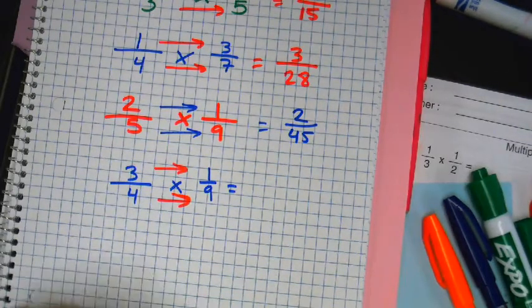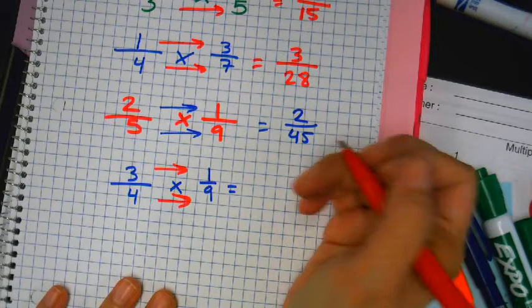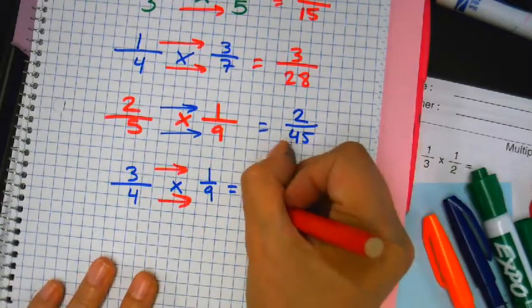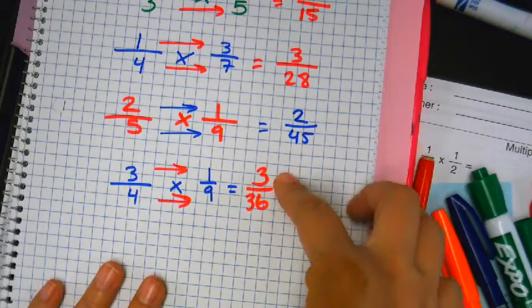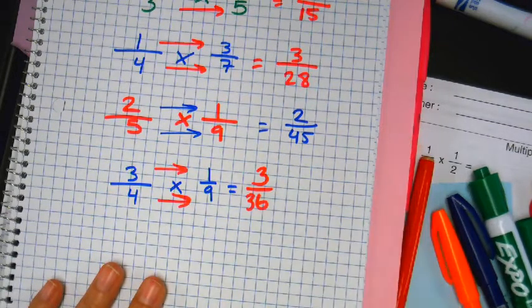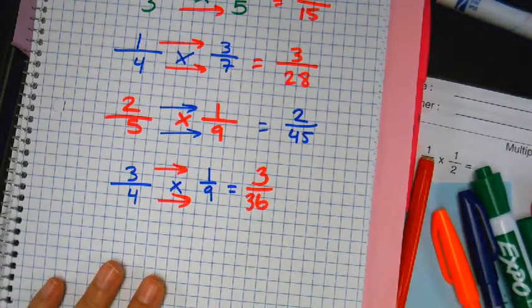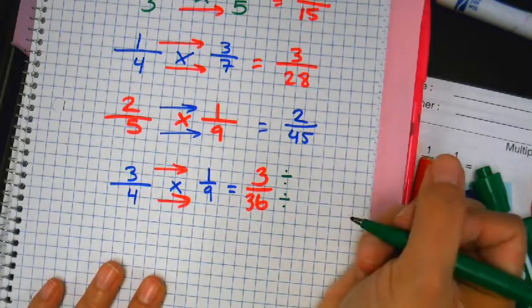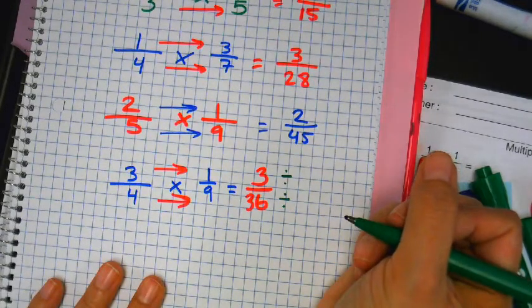Okay, so 3 times 1? 3. 4 times 9? 36. Check your smallest number. What can I divide 3 by? 3. Can I divide 36 by 3? Yes. So we're going to take the top and the bottom, and we're going to divide by?